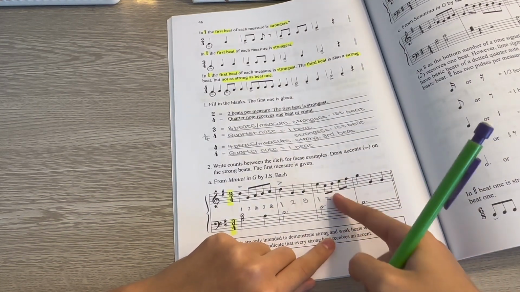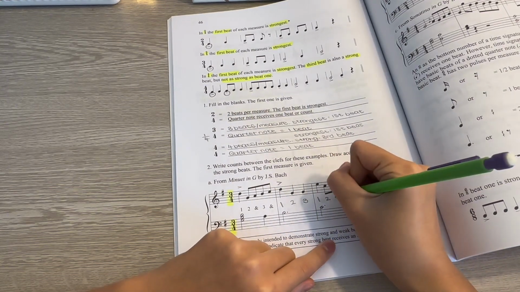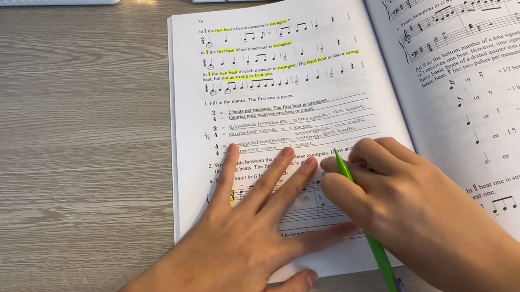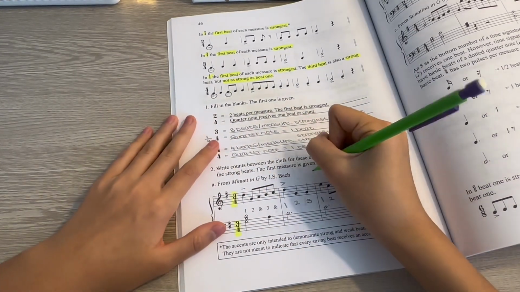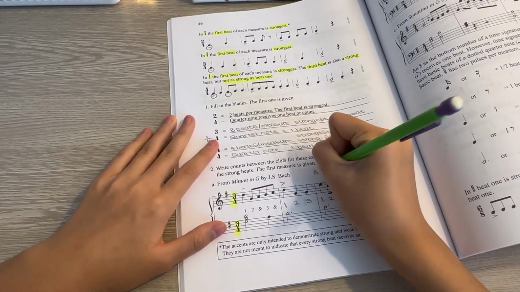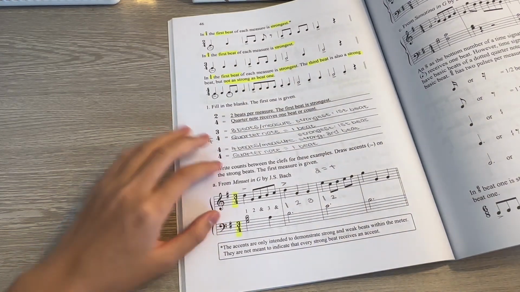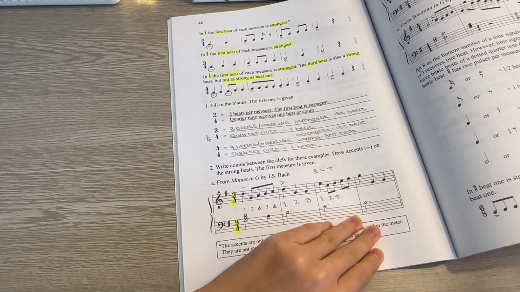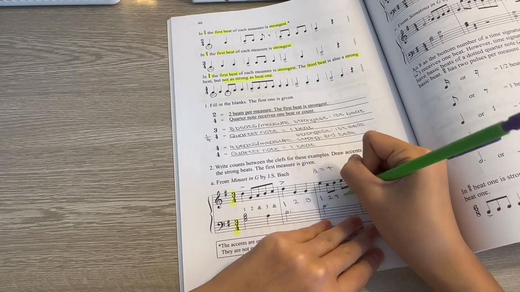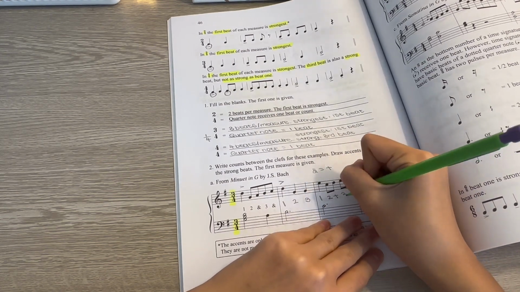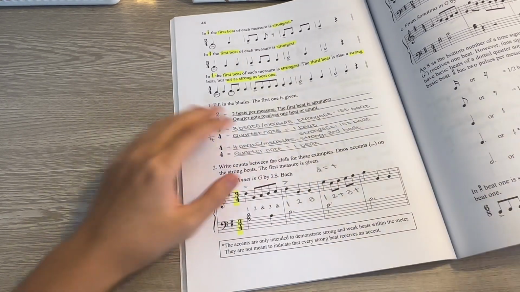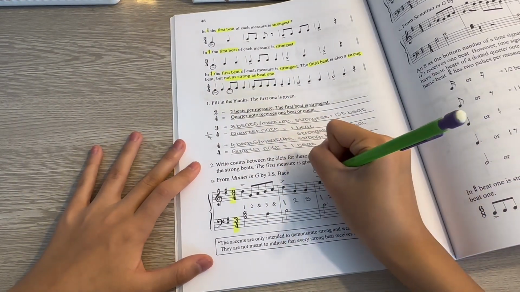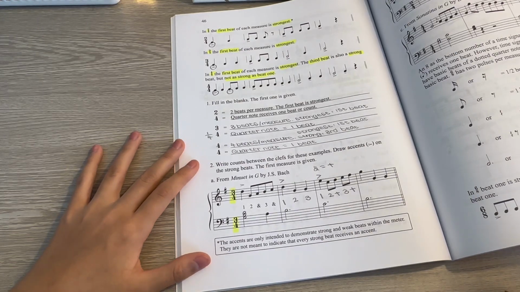Now this right here represents an and. Okay, actually, instead of drawing that fancy and, I'm just going to write and equals plus. So 1, 2, and this is going to be our beat 3, 3 and. Does that make sense? Okay, now we're going to draw the accent on the first beat.